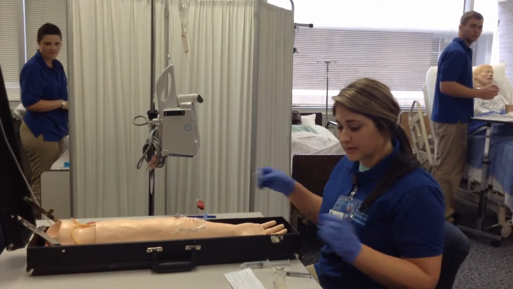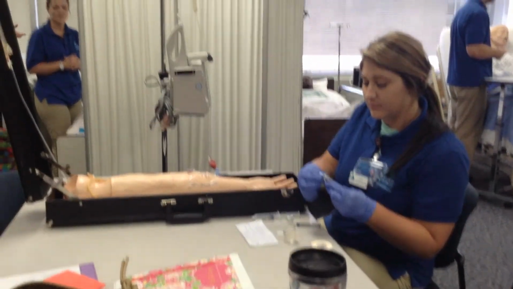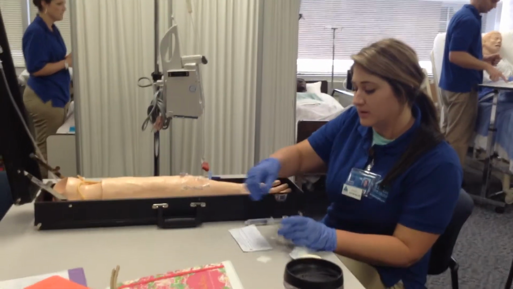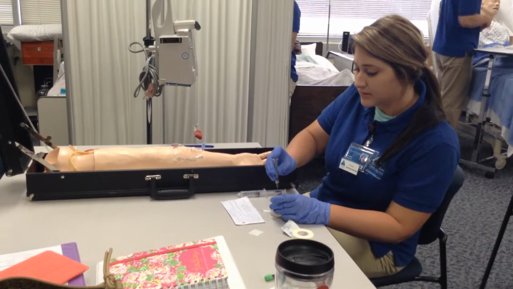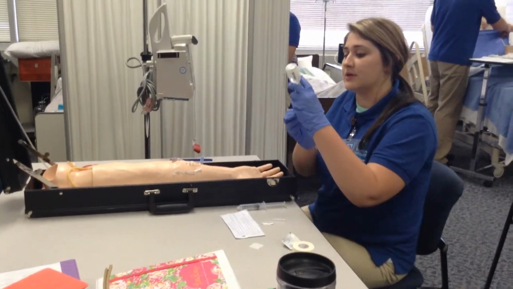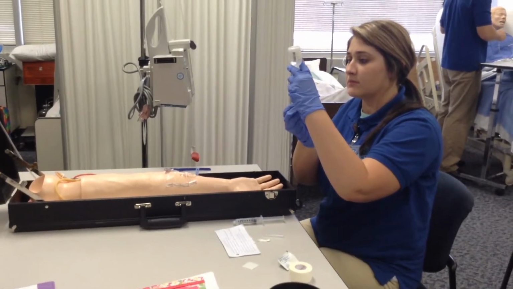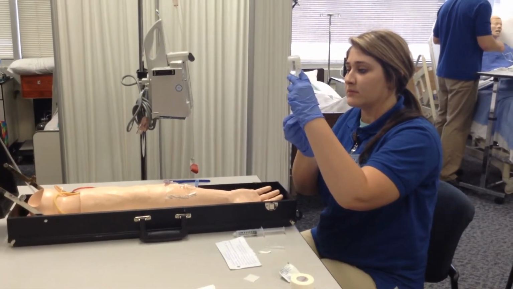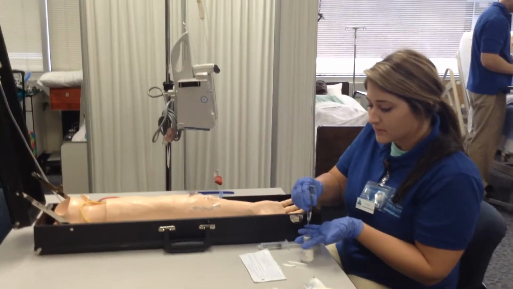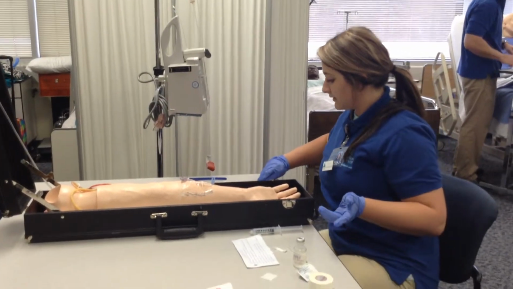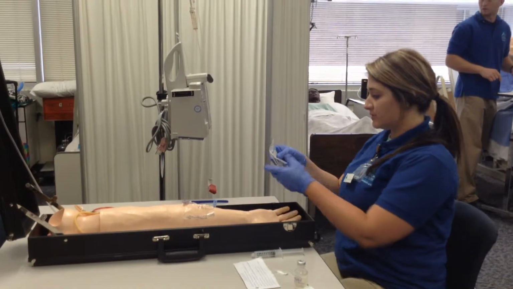And I'm going to clean my medication off with alcohol, let it dry, and I'm going to insert my air, and I'm going to invert my medication. And I've already applied my label to my mini bag.